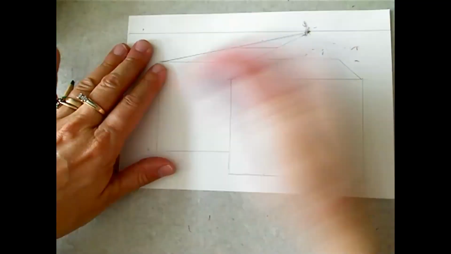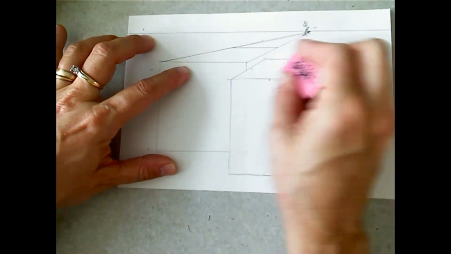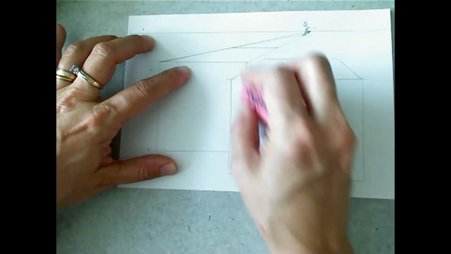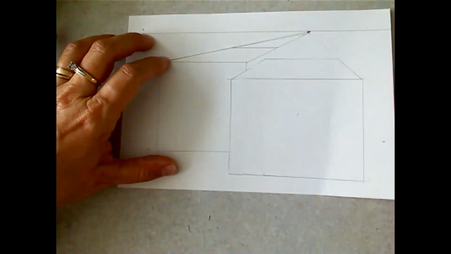Clean it off. If at the end of class you have a lot of eraser crumbs, please try to just wipe them off the table.